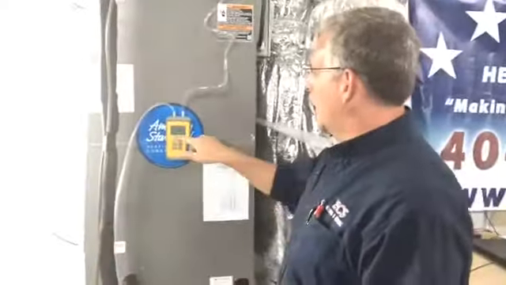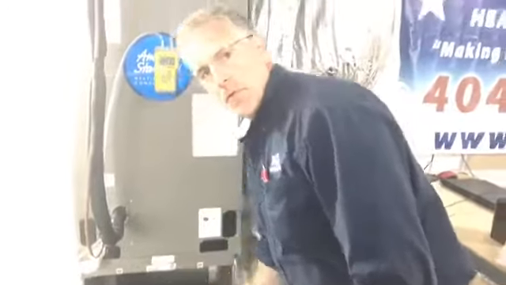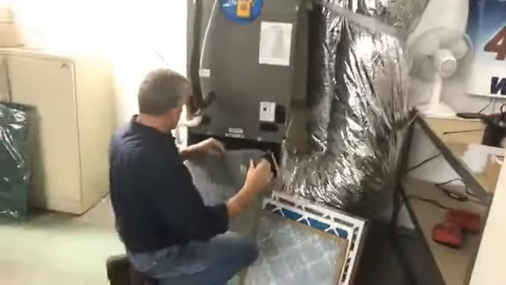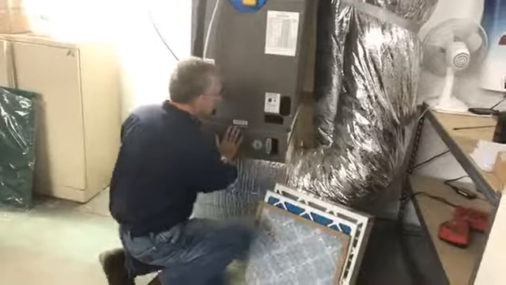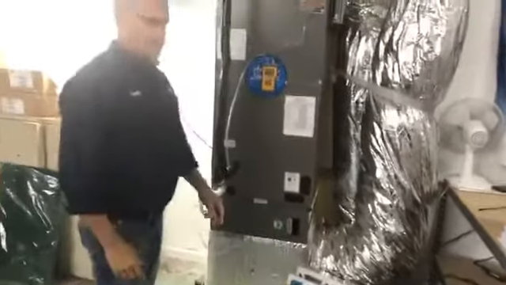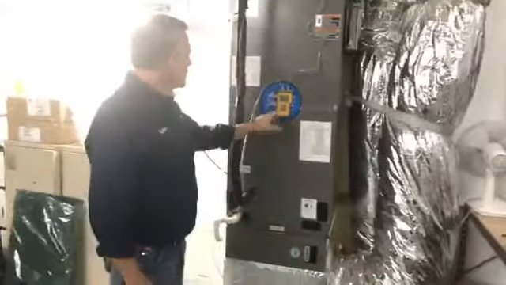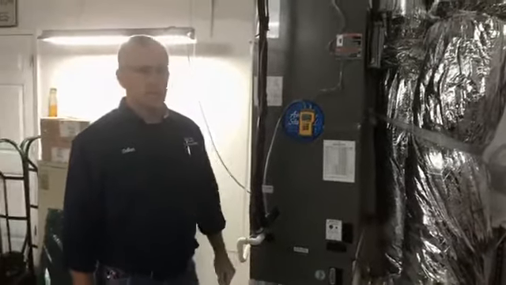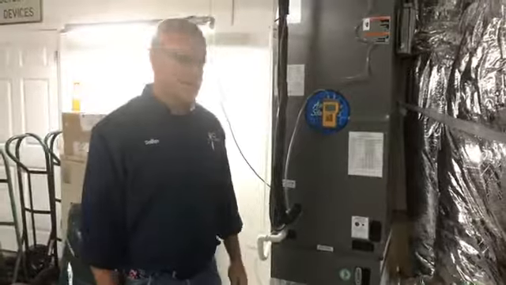So, right now, we're at a 0.4. There is no filter in here whatsoever. Nothing restricting it. Now, I'm going to put just the door on here so that all we're reading is the static pressure of the ductwork. Right now, my ductwork with no filter in there is reading a 0.6. But there's no filter in it. That's showing a little bit of a restriction, or is it?